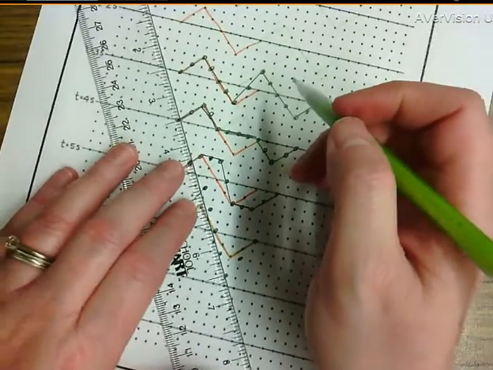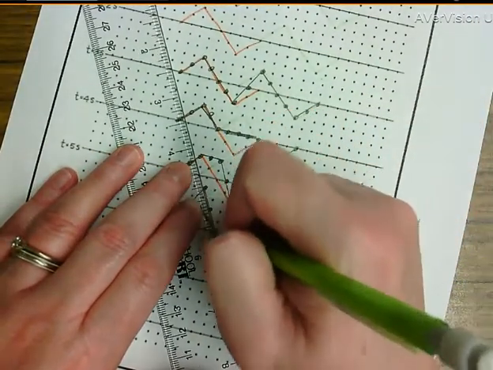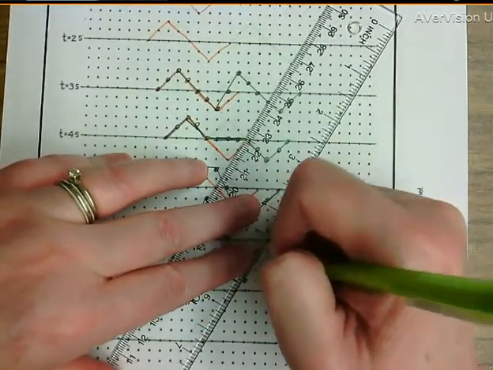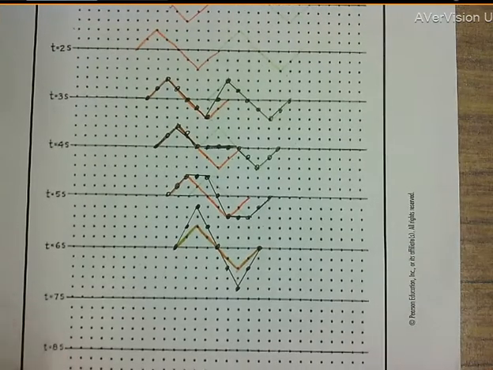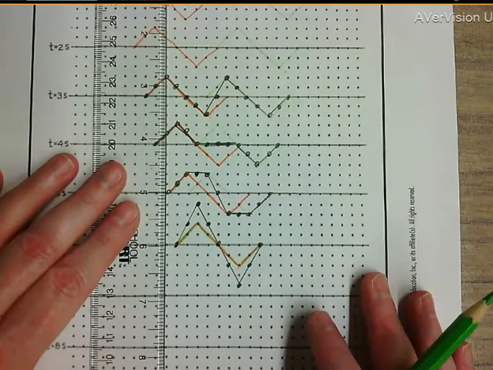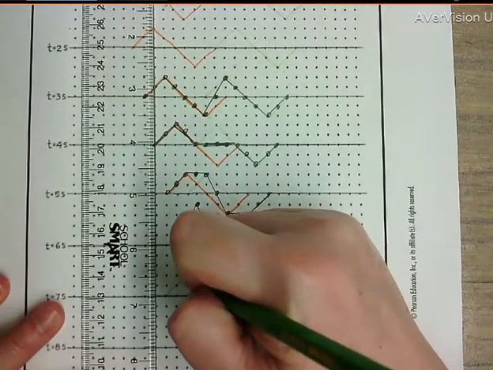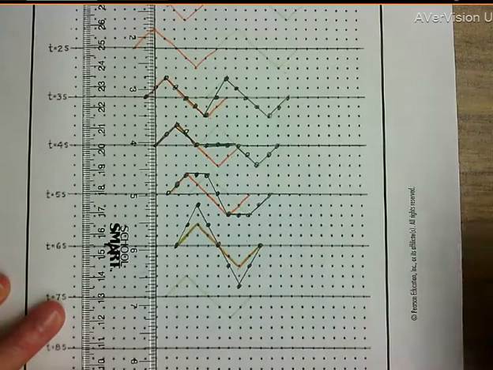Okay, here's what my resulting wave looks like. Now, again, my waves continue to move. I've got my green pencil in my hand, and my green is going this way, so it's going to have moved 1, right? And it's here, and it's up 2, down 2, down 2 more, up 2.